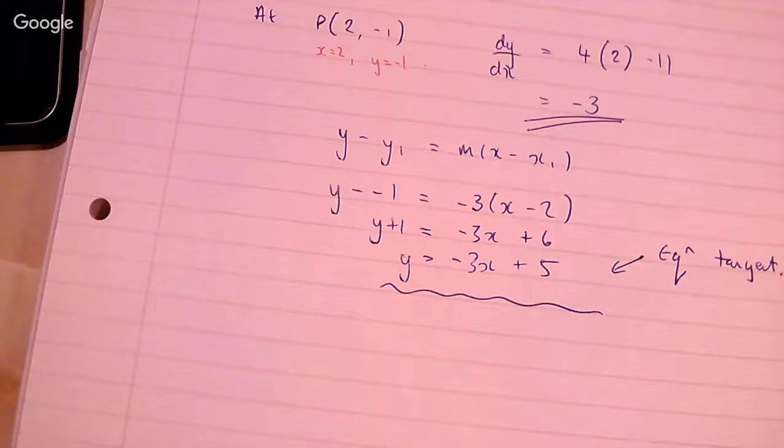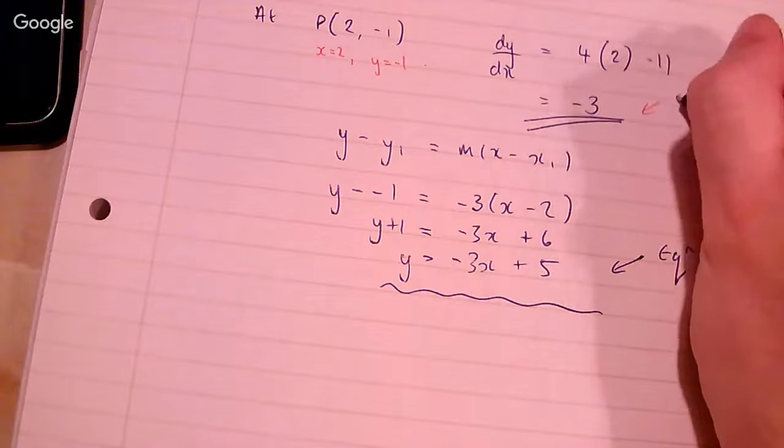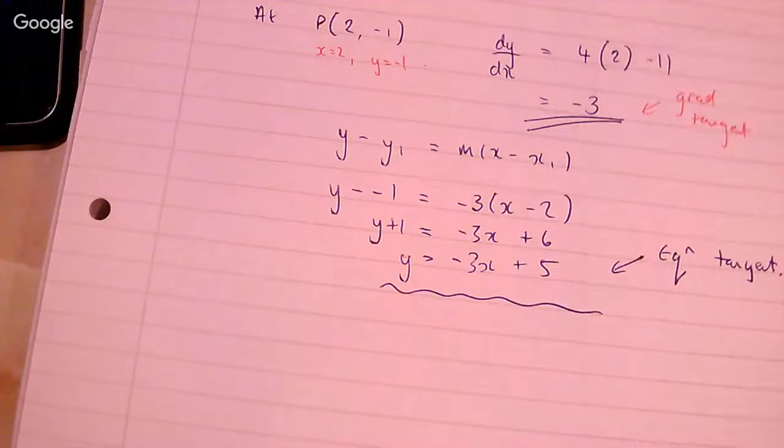Okay, now as a rule, whenever we do dy by dx, this always finds the gradient of the tangent. The normal is at right angles to the tangent, so we can use the same rule as before, that the gradients have to times together to be minus 1.